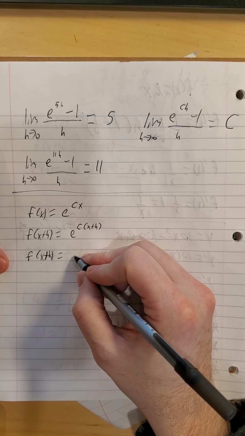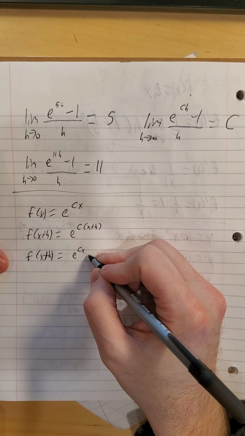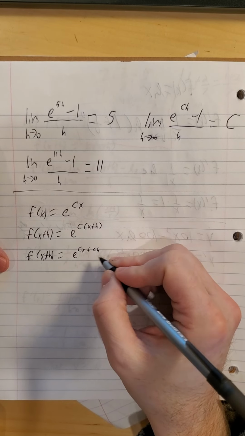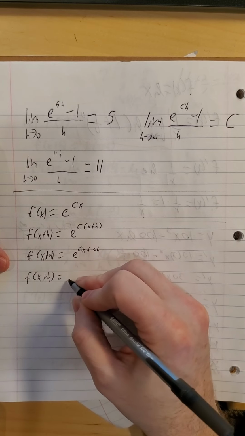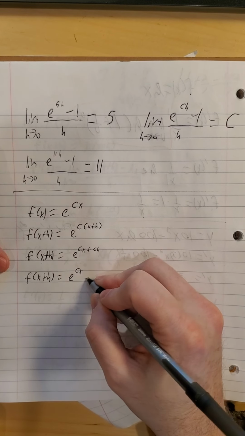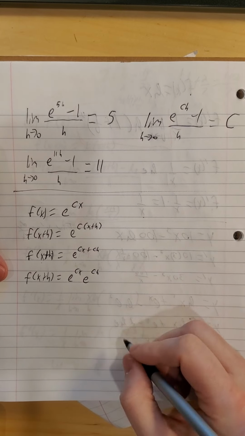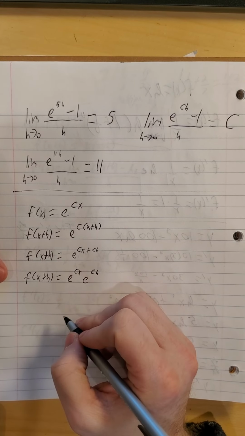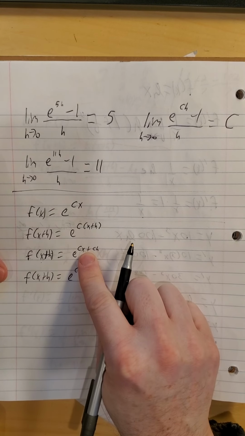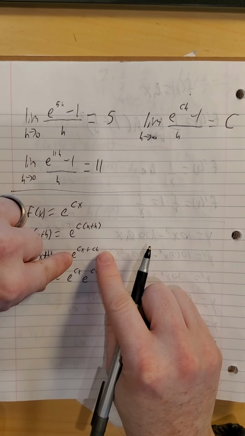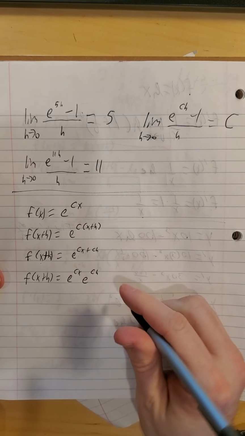So that's e to the cx plus ch. So f of x plus h is e to the cx times e to the ch. So if you're multiplying with the same base, your shortcut is add those exponents, and that works either to put them together or to separate them out.